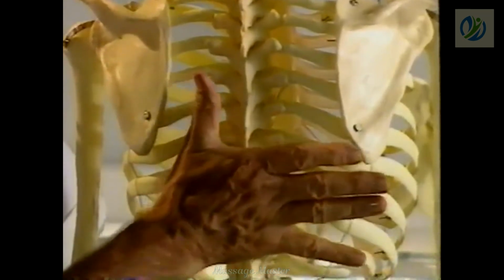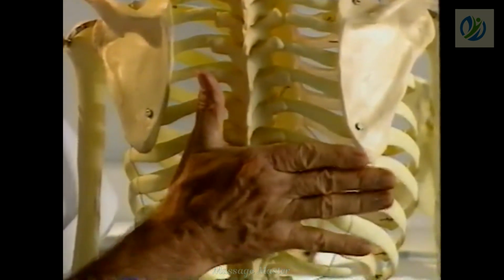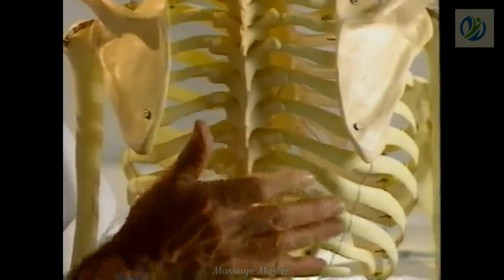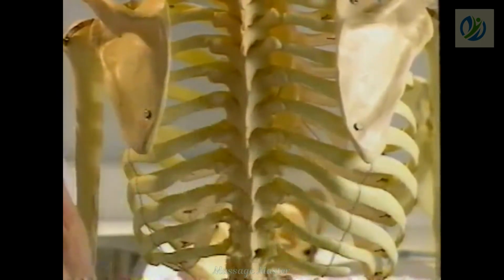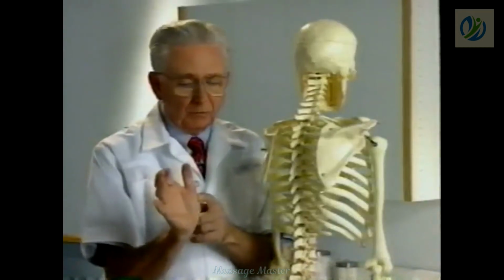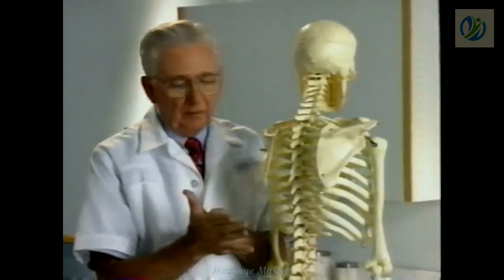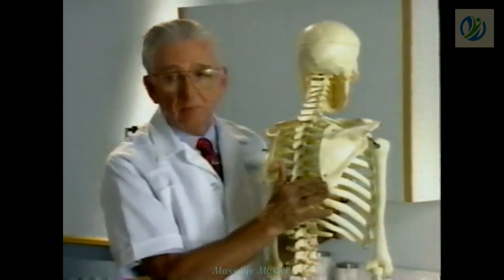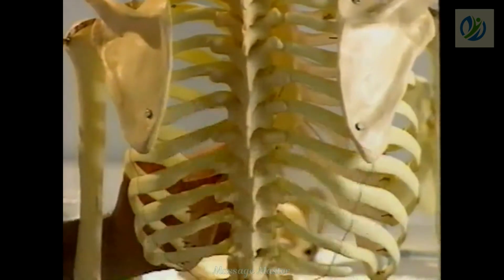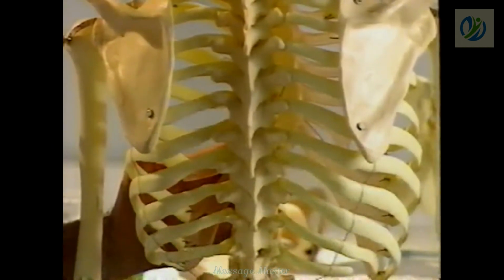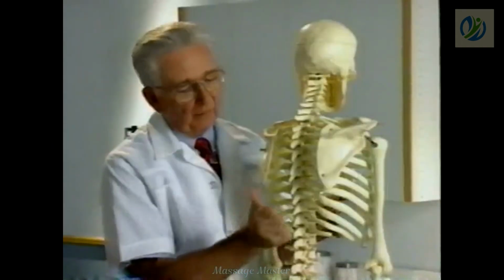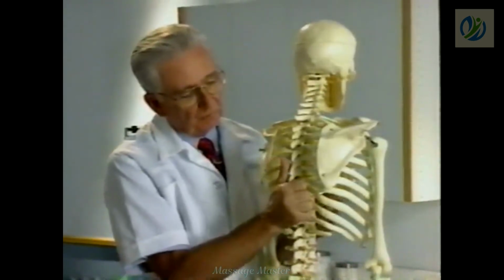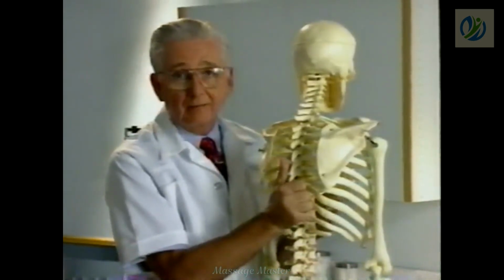I can do that by laying my hand across and holding the transverse processes of 8 with the metacarpal phalangeal joint of my thumb on one side and the metacarpal phalangeal joint of my index finger on the other. Or I can fold all of my knuckles in together and lay them on the patient's right side with my thumb along the left side.